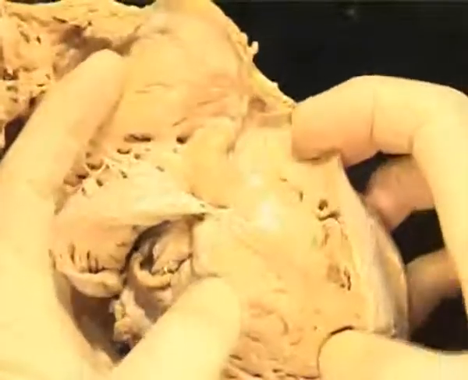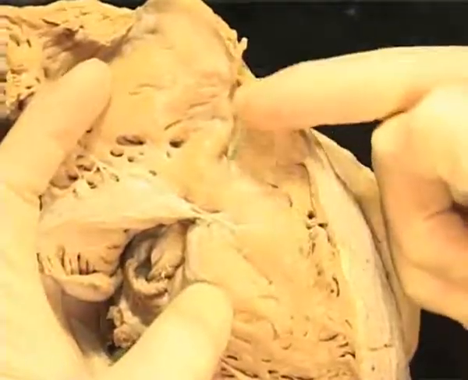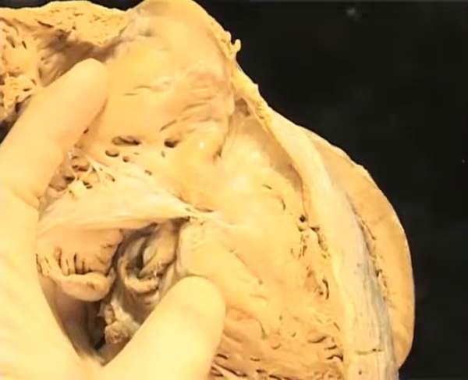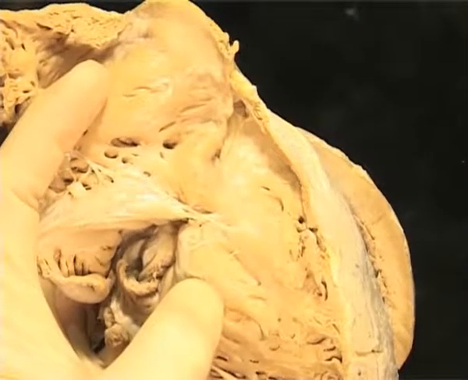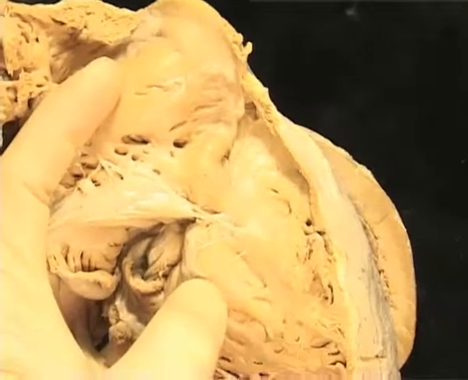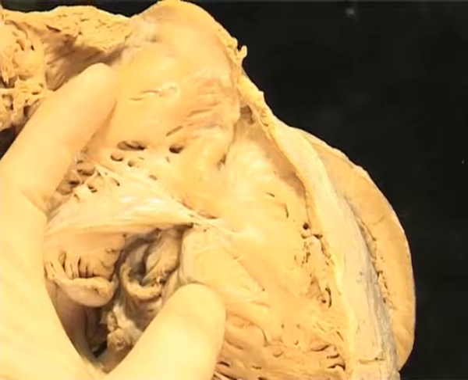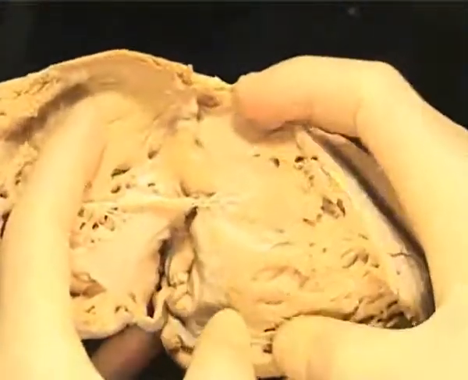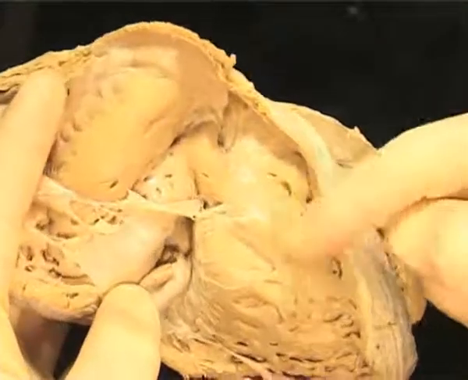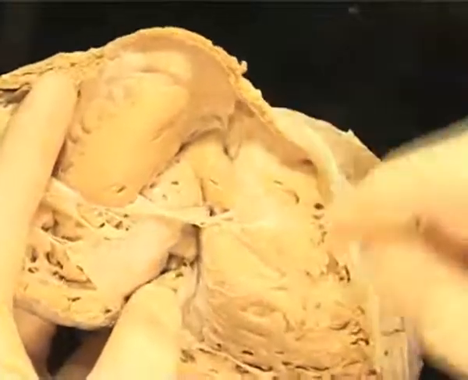And then as we come towards the outflow tract and we move towards the pulmonary trunk, there are specific trabeculations and folds which we need to consider and understand so that we can then understand complex cardiac malformations. We need to consider then the structure of the right ventricular outflow tract in the normal heart.